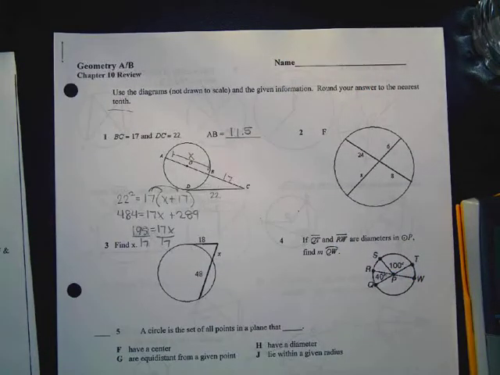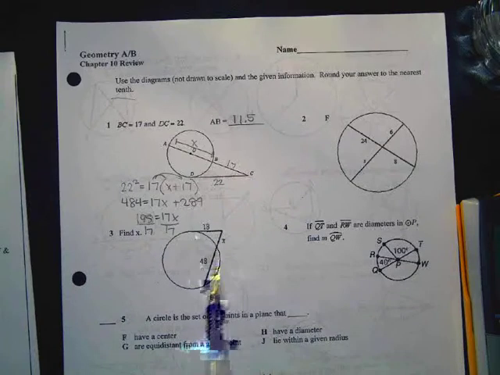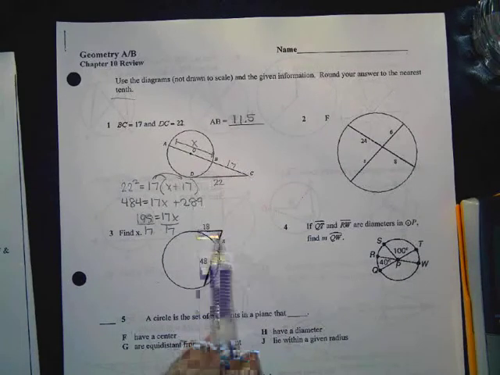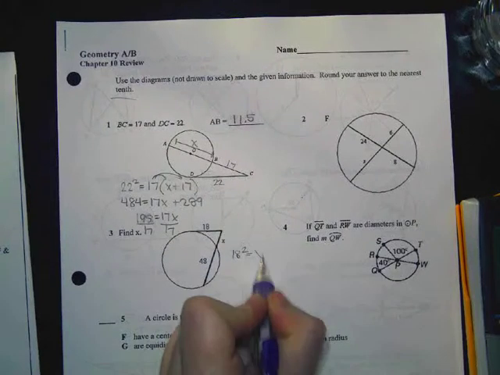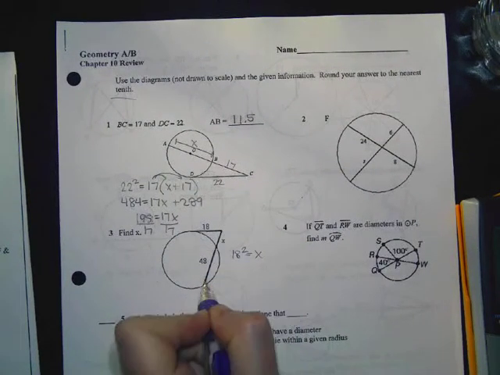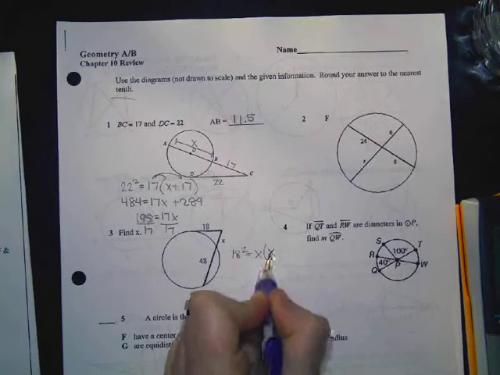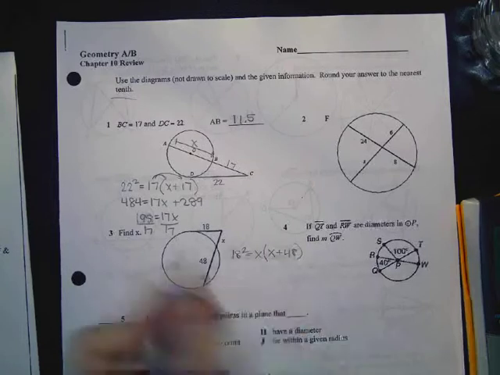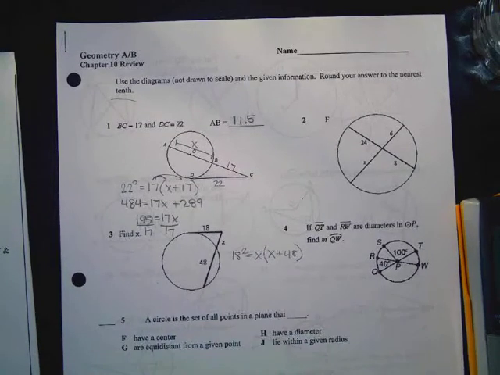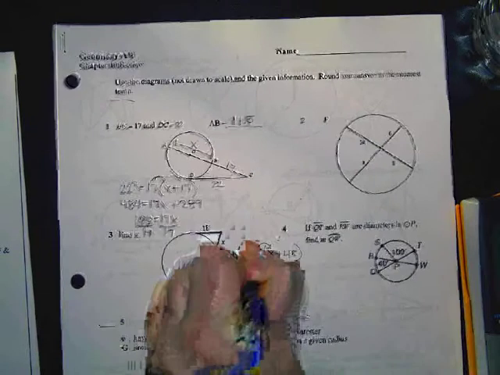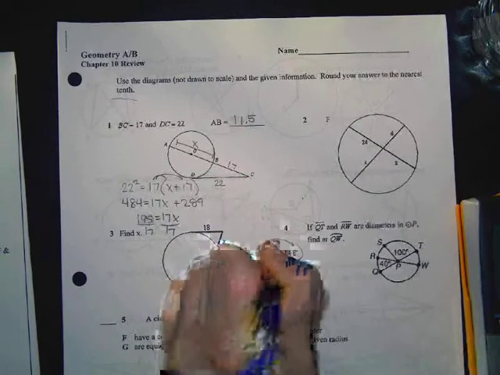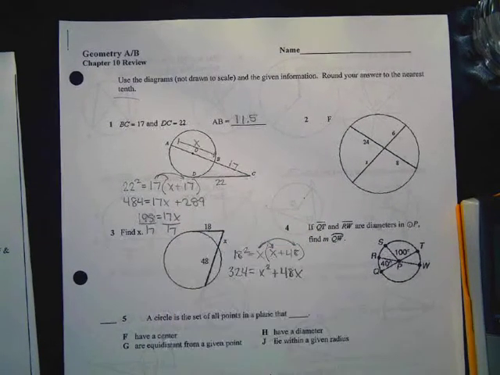All right, number 3. Number 3 is an identical picture, just flipped upside down. So we would want the little piece, 18 squared, and equal it to the outside times the total, which would be x plus 48. When I distribute this, 18 squared is 324, and x times x is x squared. X times 48 is 48x.